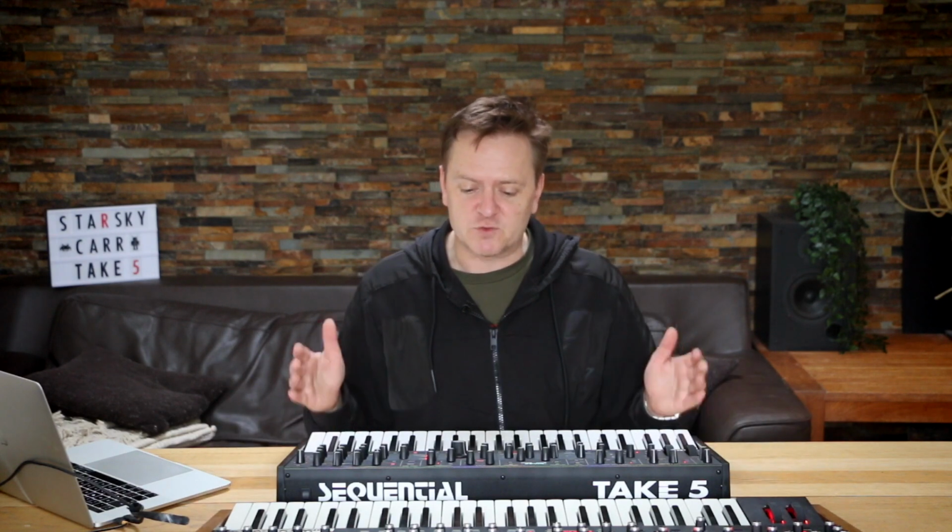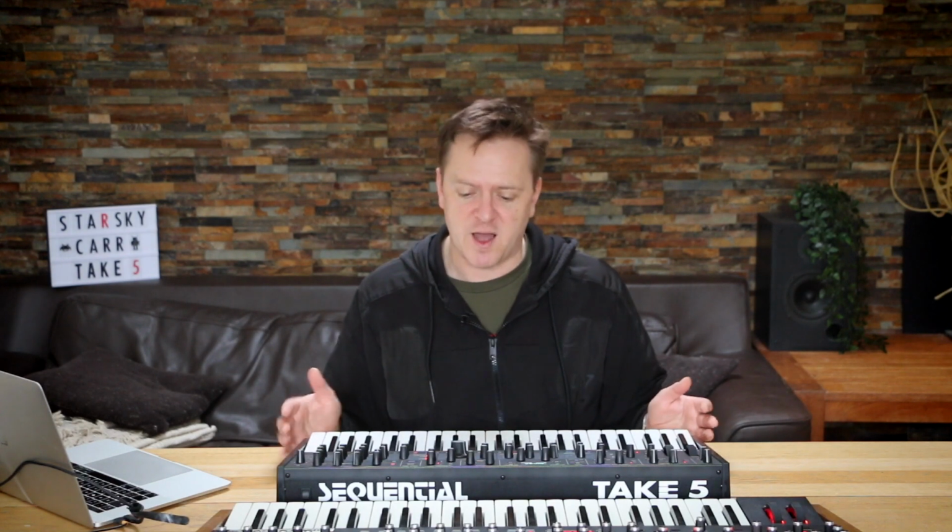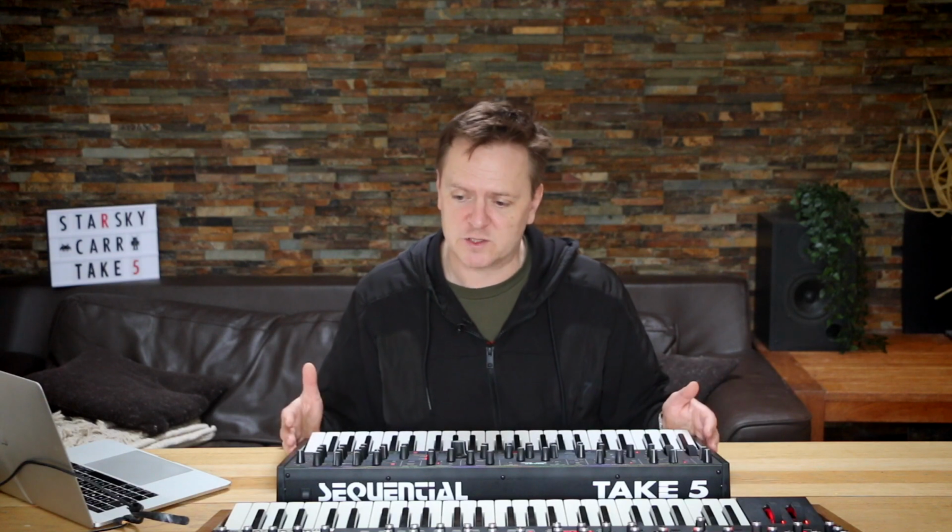But the only big difference really, again, as it was with the Prophet 5, is the filter isn't quite as resonant. It hasn't quite got the punch or the dirt of the Prophet 6 or the Prophet 5. And you can see, you know, Sequential aren't going to make something that's identical to the Prophet 6 for half the price, are they? That wouldn't make very good commercial sense. So there are differences, but if I was thinking about a Prophet 6 but didn't have the money, I would highly recommend the Take 5 actually.